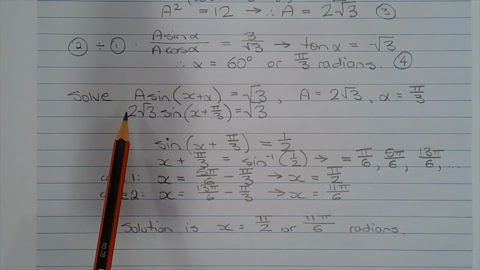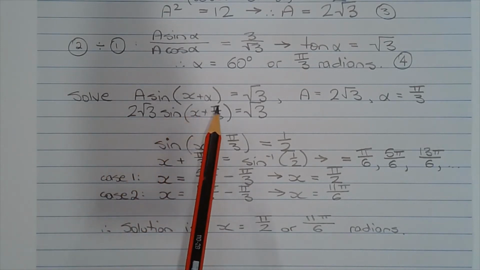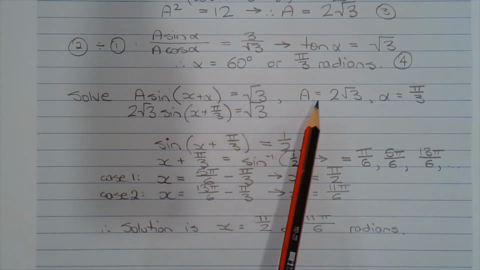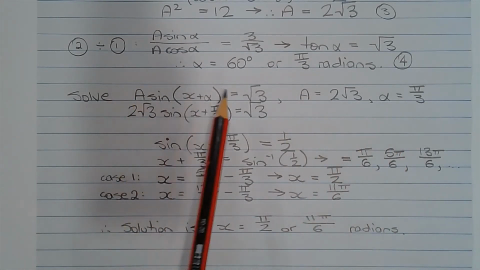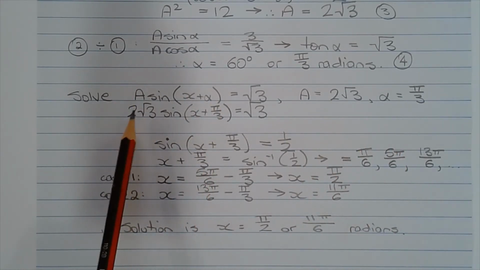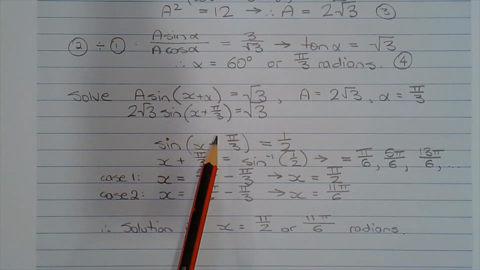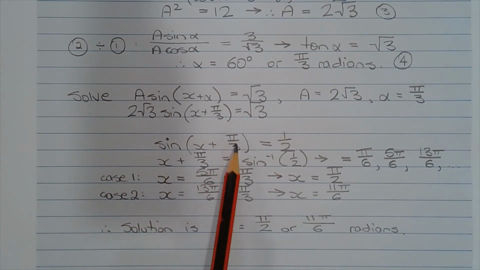Now to solve the equation, a sine of x plus alpha is equal to the square root of 3, now that we have the values of a and alpha. So a is equal to 2 root 3 and alpha is equal to pi over 3. So substituting those two values for a and alpha, we have 2 square root of 3 sine of x plus pi over 3 is equal to the square root of 3. So now we just solve for x. Dividing both sides by 2 root 3, we have sine of x plus pi over 3 is equal to half.